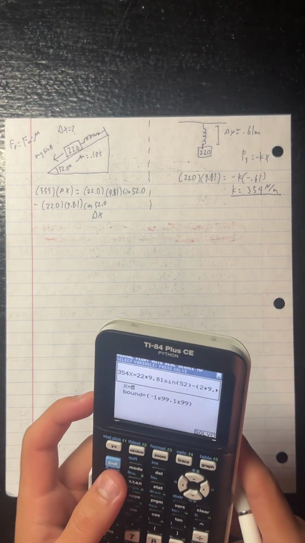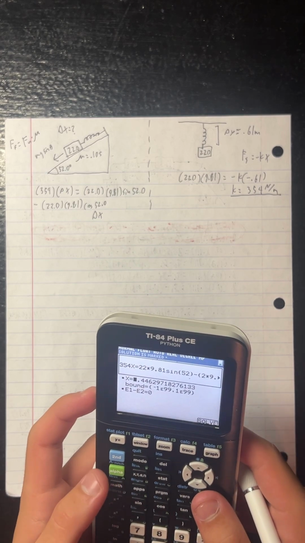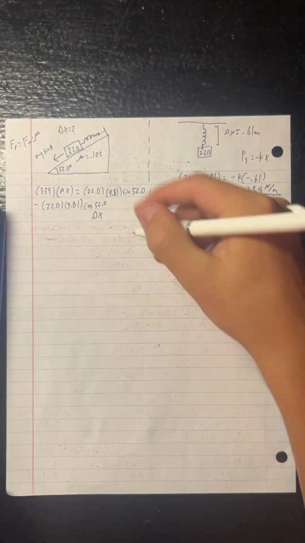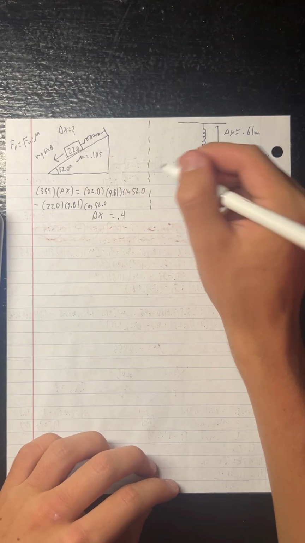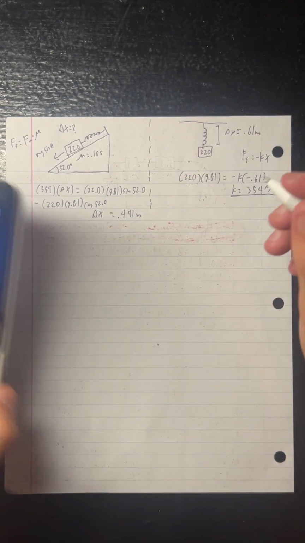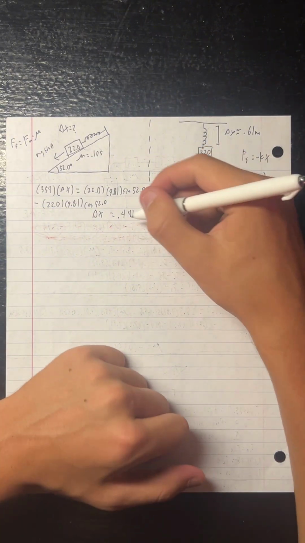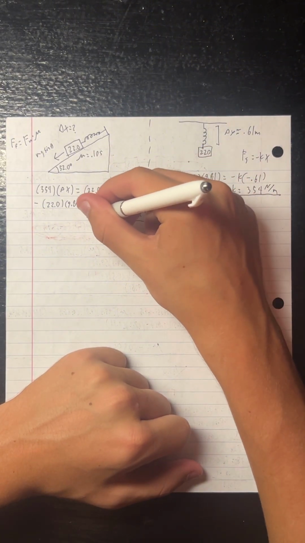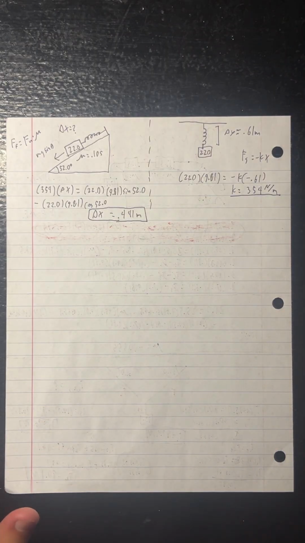And we should get our delta x comes out to 0.441 meters. Might have been a little calculator, but yeah. So that is our delta x, and that is how to do a spring force problem like that.